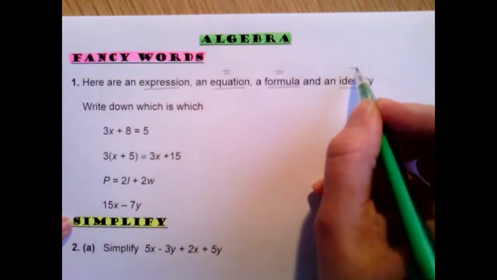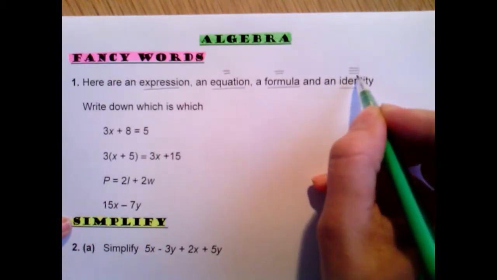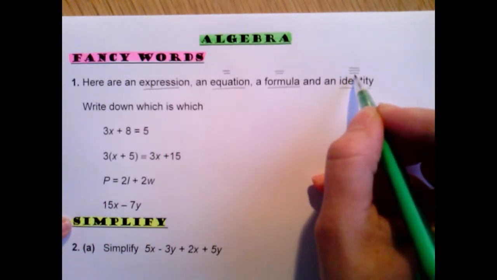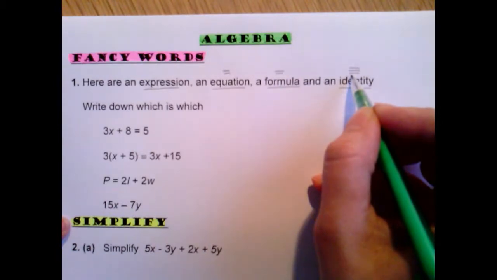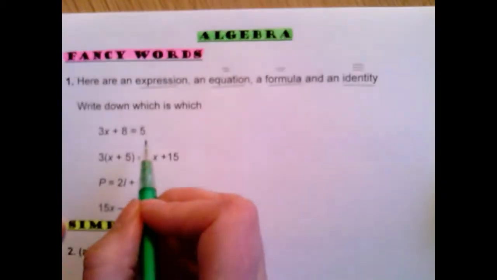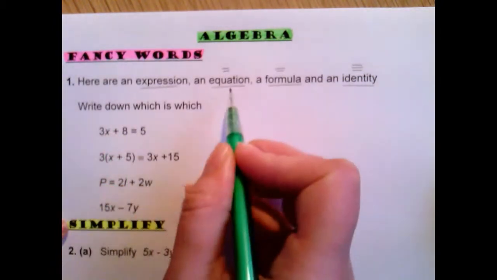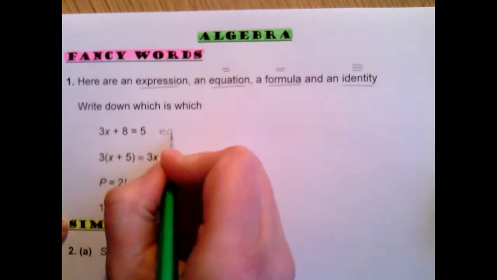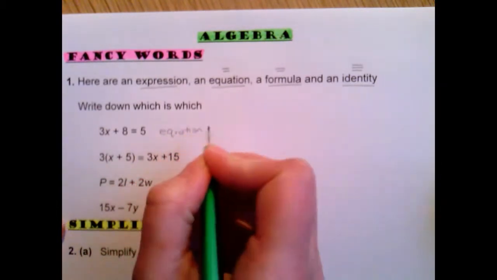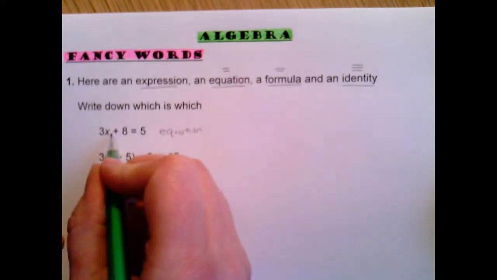And an identity is whenever you have a triple equal sign, and that actually just means the same as equivalent to or equal to. So write down which is which. So 3x plus 8 is equal to 5. That would be an equation because it's got an equal to in it, and you would actually be able to solve that and get an answer for x.